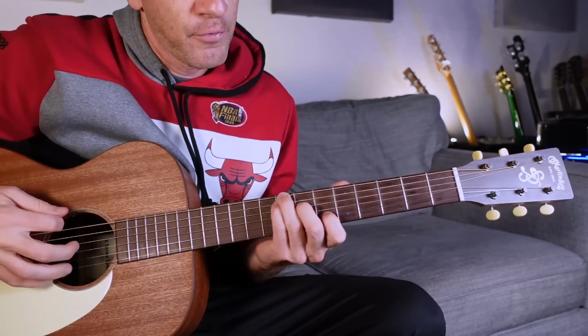So if you've got a song and you want to make it sound a little different because you're using basic chords, try using different chord voicings of shapes that you already know, and maybe it'll spark some creativity.